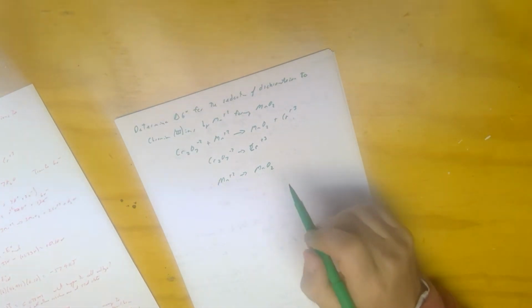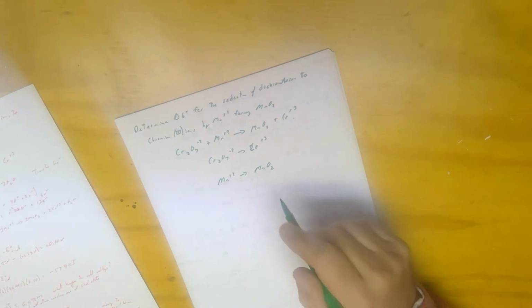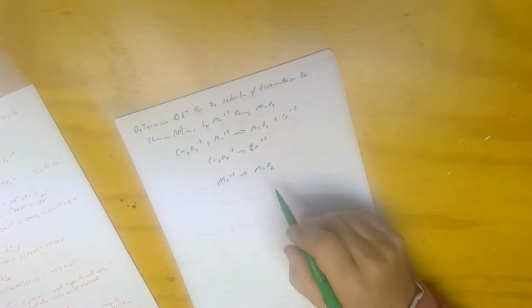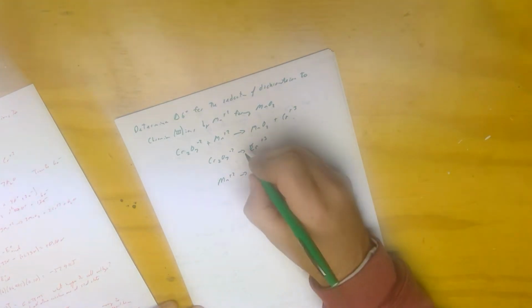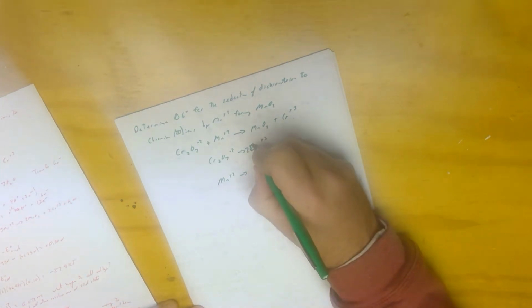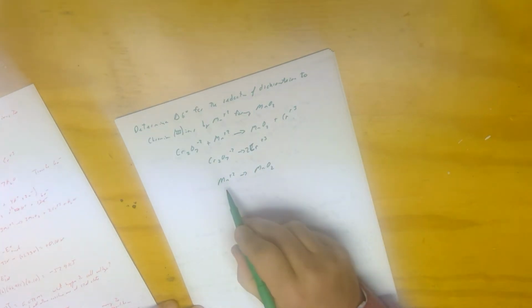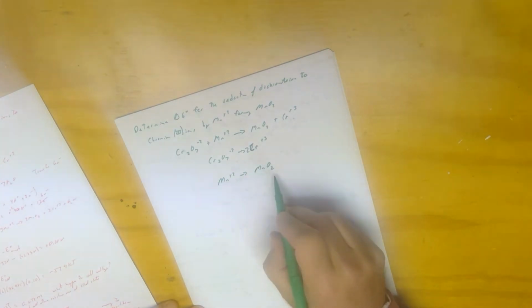So here we go. The first thing we need to do is balance our masses, everything except our oxygens and hydrogens. So we got 2 chromiums on this side, so I need 2 chromiums on this side. Then my Mns are good.